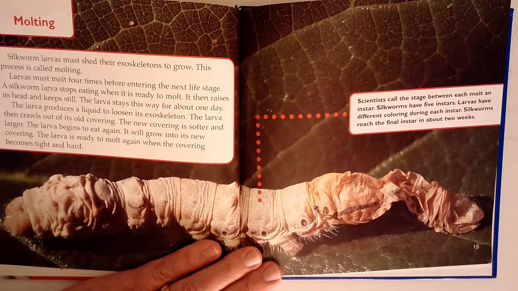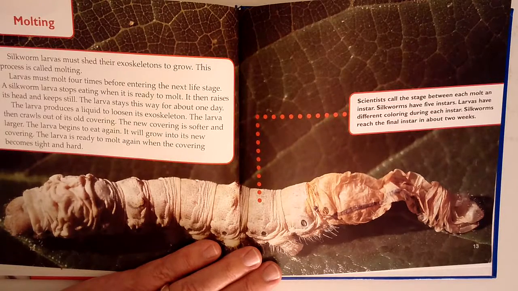The larva produces a liquid to loosen its exoskeleton. The larva then crawls out of its old covering. The new covering is softer and larger. The larva begins to eat again. It will grow into its new covering. The larva is ready to molt again when the covering becomes tight and hard.